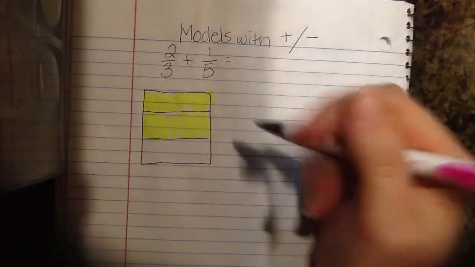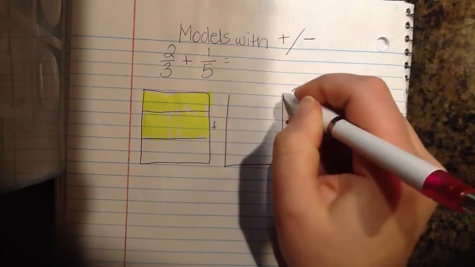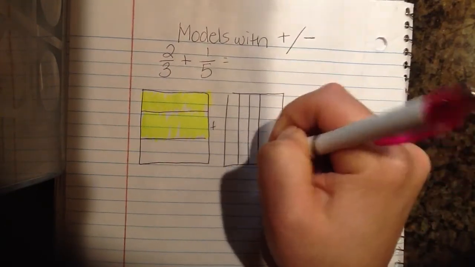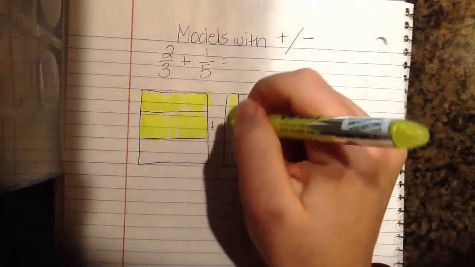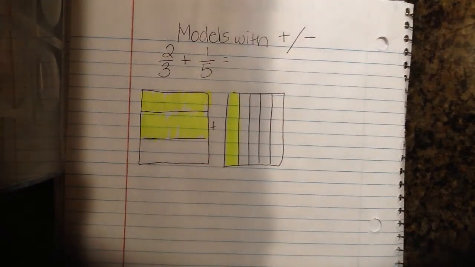All right, so now I'm going to show 1/5. But what do I have to do about this way? I have to cut them going this direction. And how many do I have? I only have 1/5. Okay, so I have to make them have the same denominator.